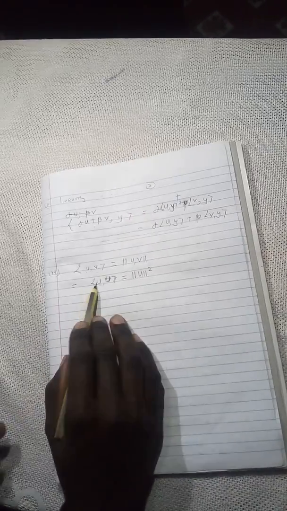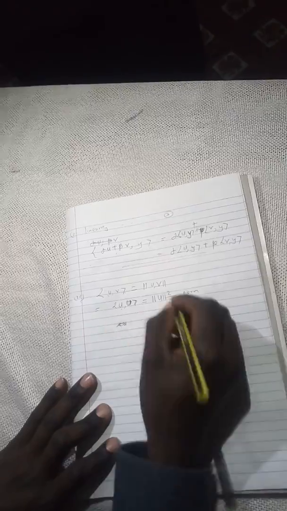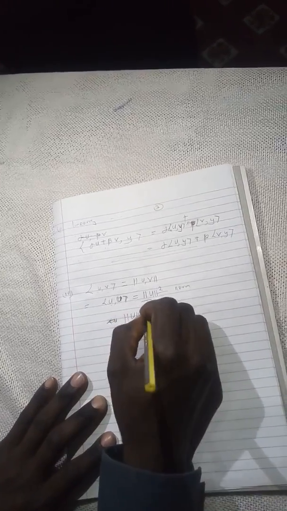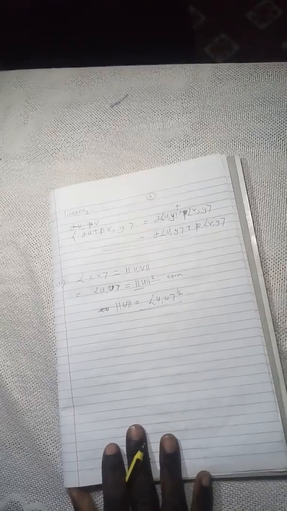You are talking of u multiplied by u is the same as the norm squared. And the norm of u is equivalent to getting the square root of u comma u. So these are the linearity.